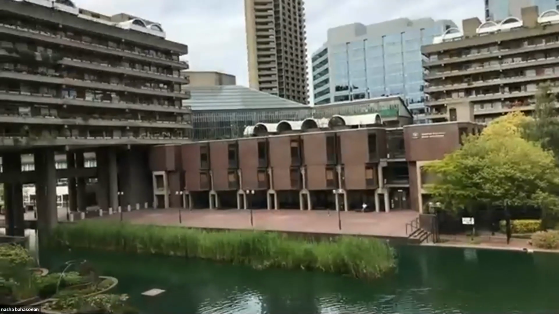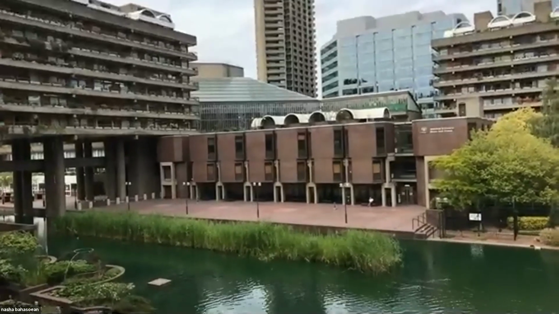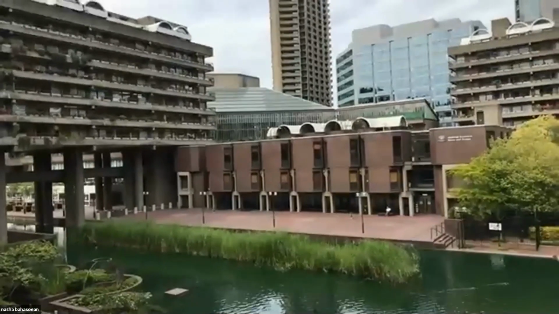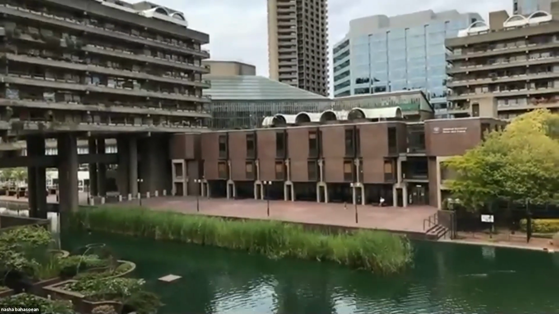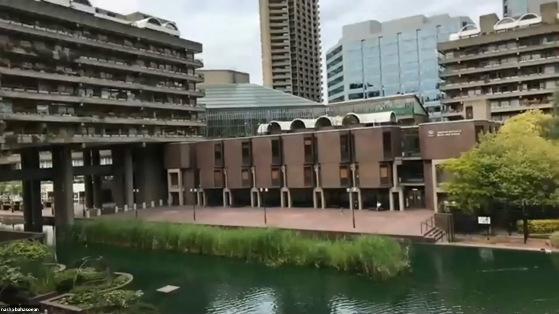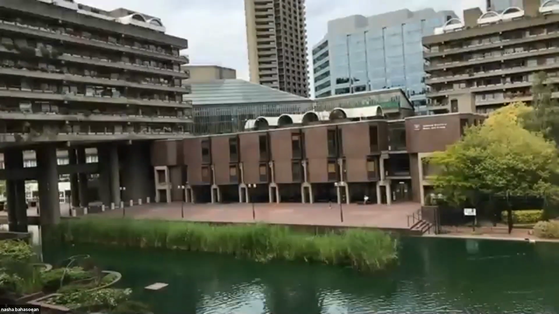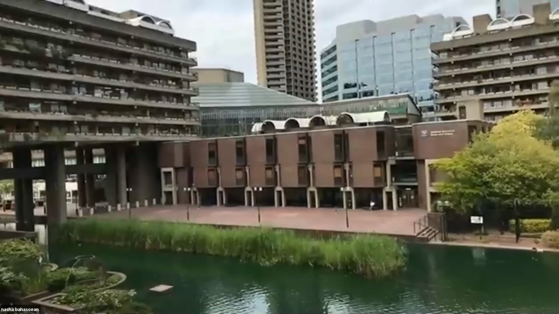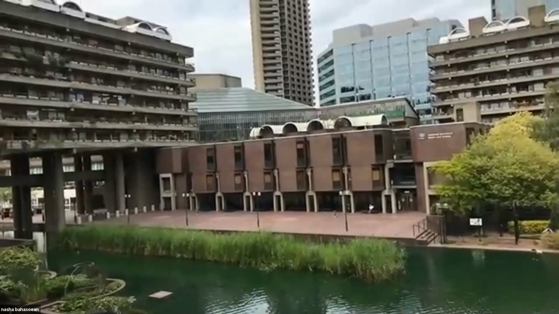Speaking of performance, are there any performances done in this area? Not that I know of in the past year, year and a half I've stayed here, but there is a lot of performance in Barbican Centre, and it's usually more of an exploration.